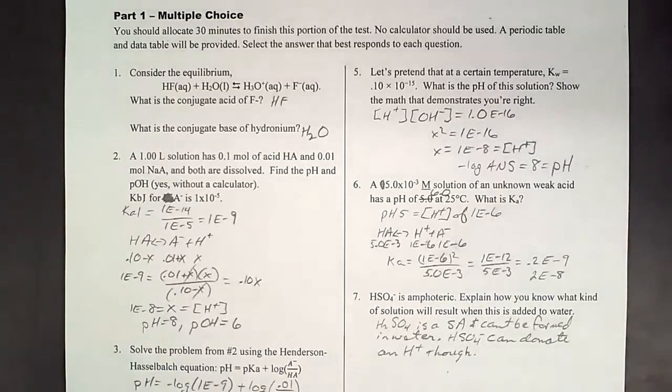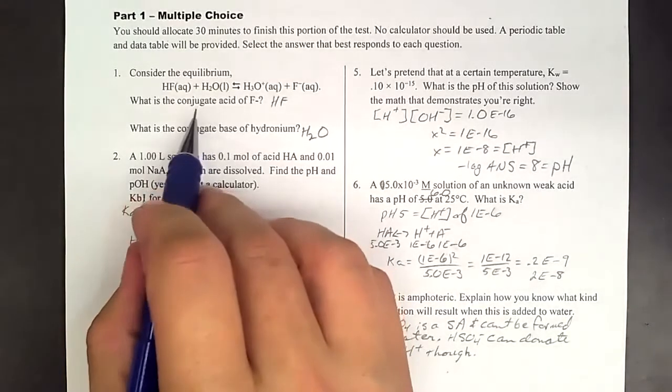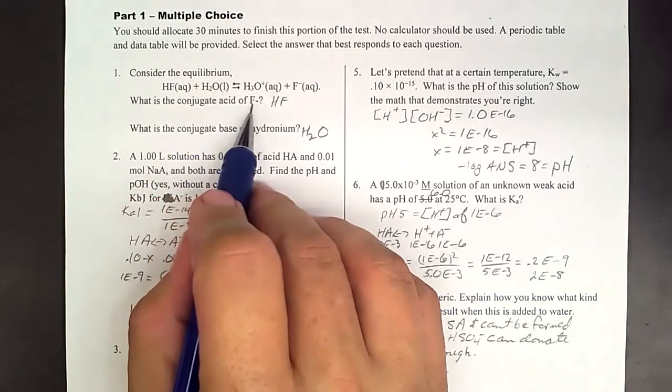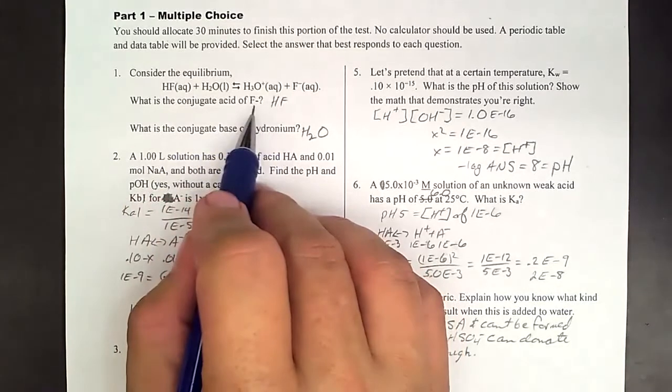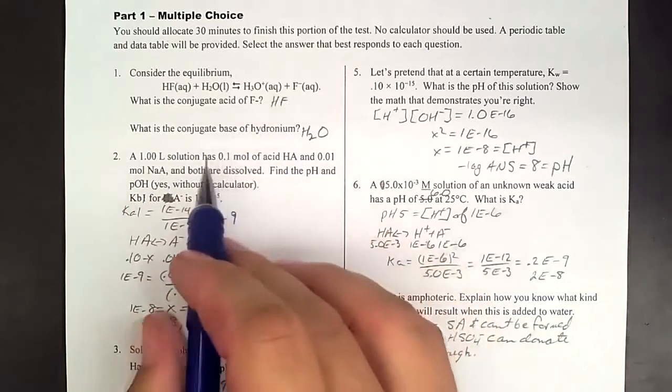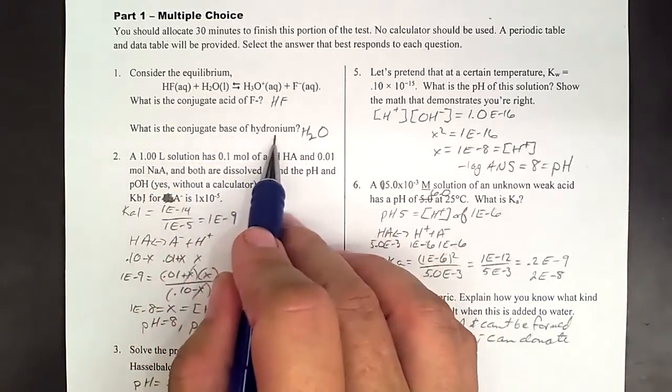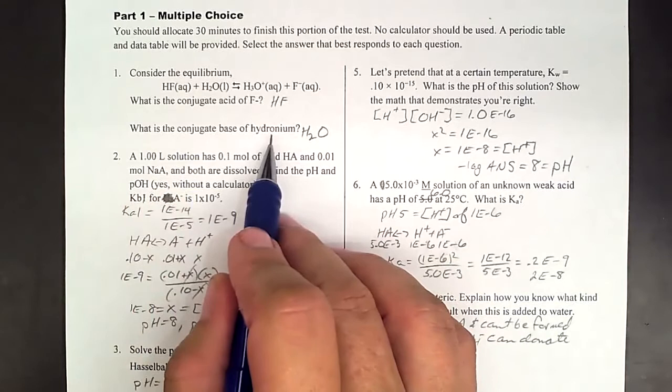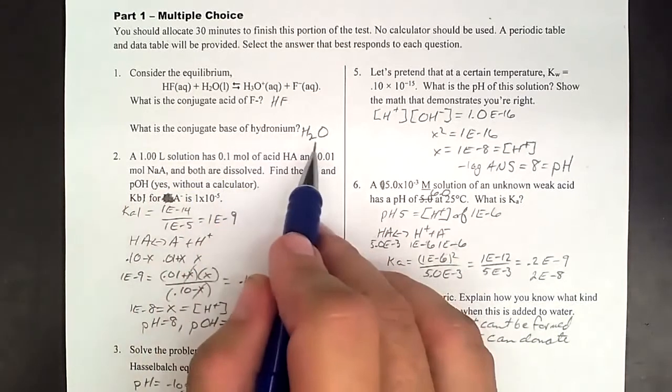On chapter 4 test, what's the conjugate acid of F minus? Well, it's the thing that F minus would form if it was a base. What's the conjugate acid of hydronium? It's the thing that hydronium would form if it acted as an acid, which is water.